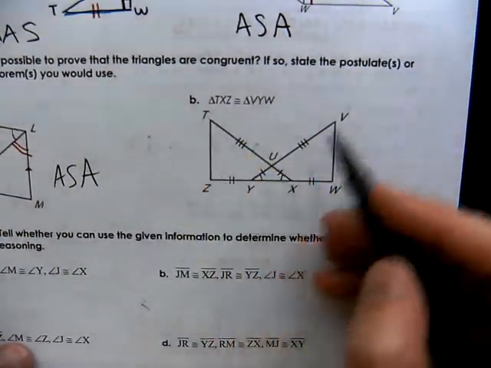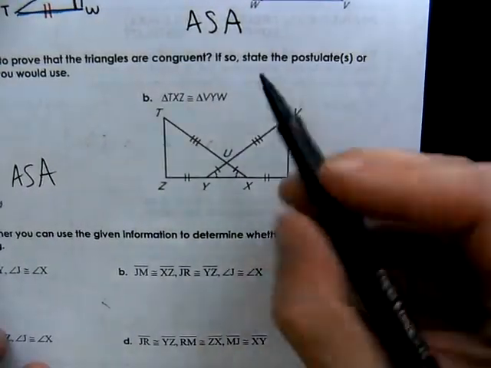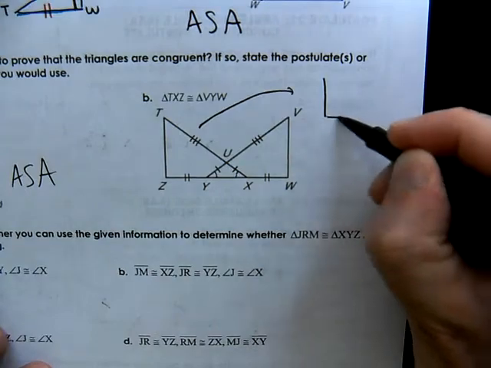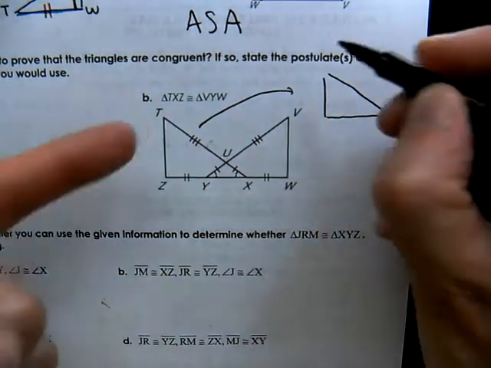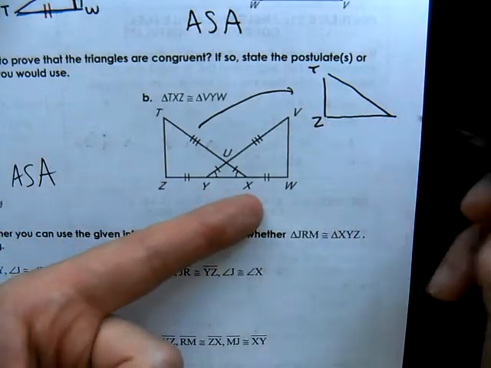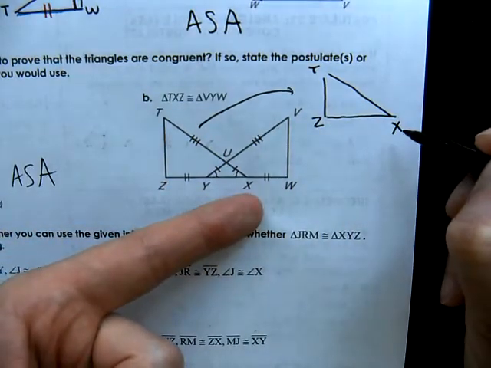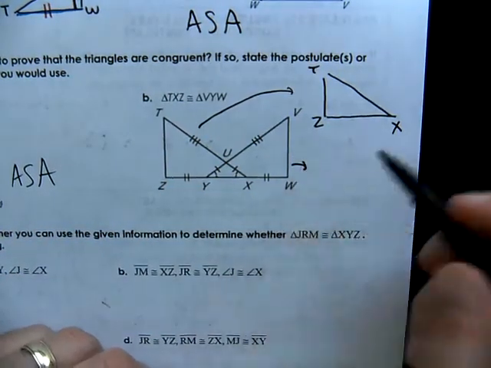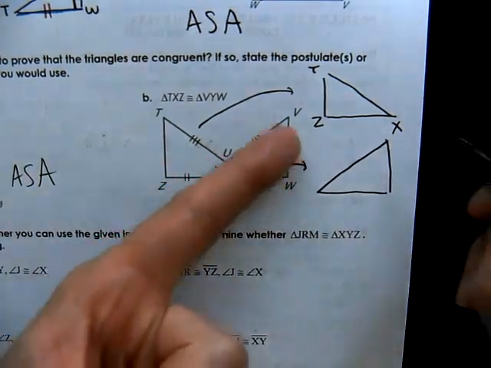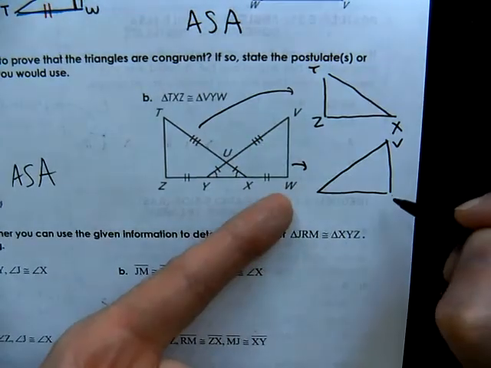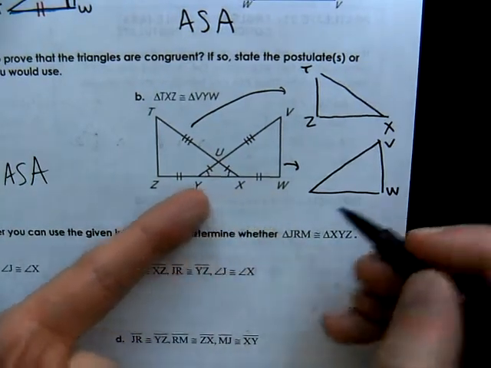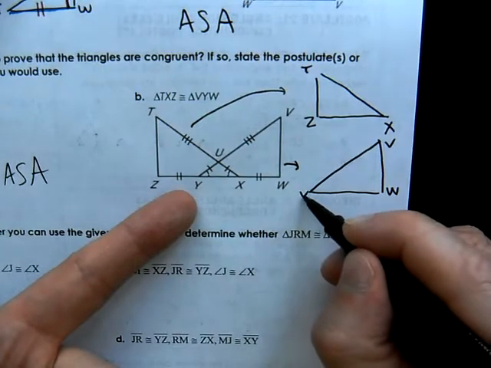Here we have two triangles again that are overlapping each other, so if it helps we can redraw them by pulling those two triangles apart. So here's vertex T, here's vertex Z, and vertex X. And then this triangle on the right hand side is vertex V at the top, vertex W at the right, and then vertex Y on the left.